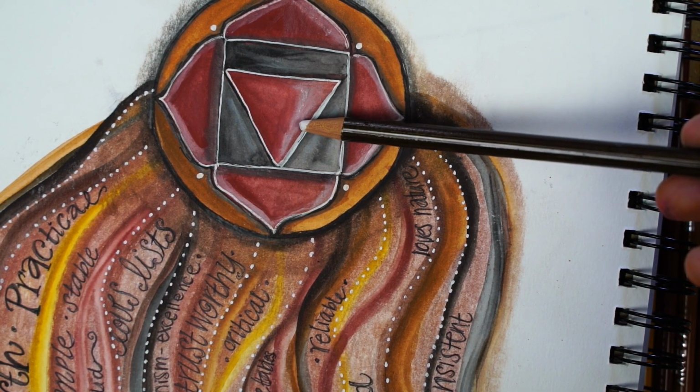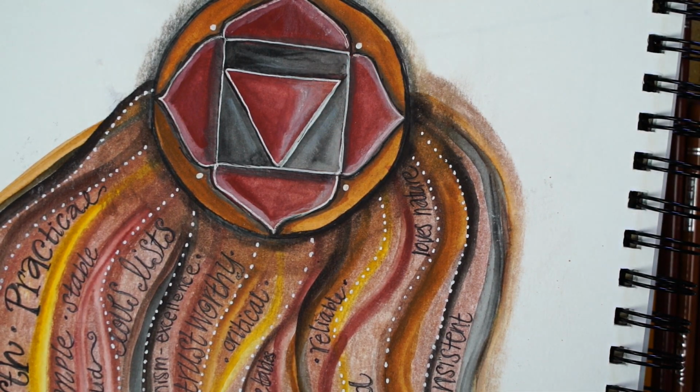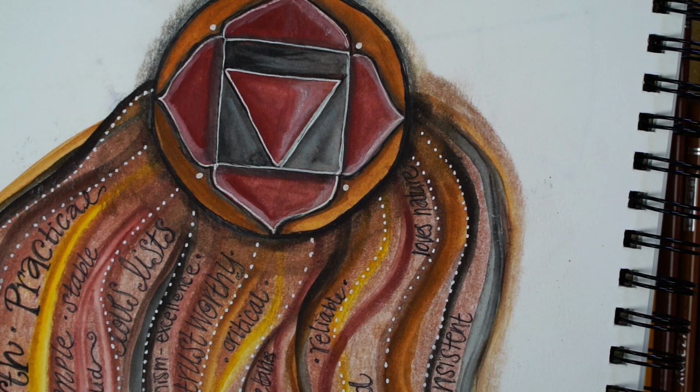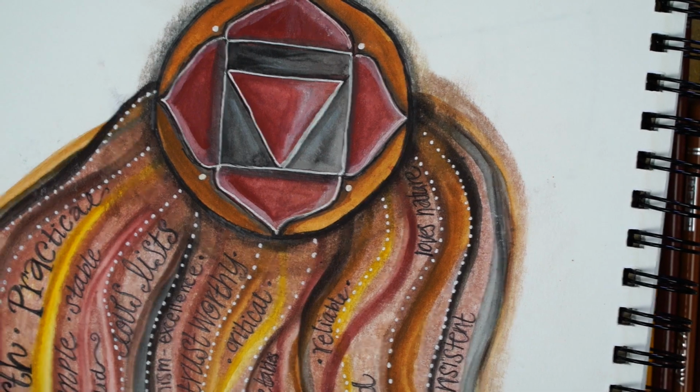Here, I'm showing you how I used a white charcoal pencil for doing that highlighting. So you can see in some spots, I used the black charcoal, and in other cases, a white charcoal pencil.